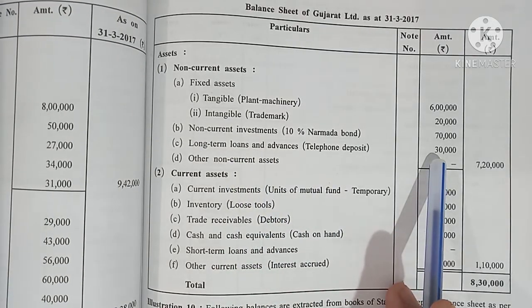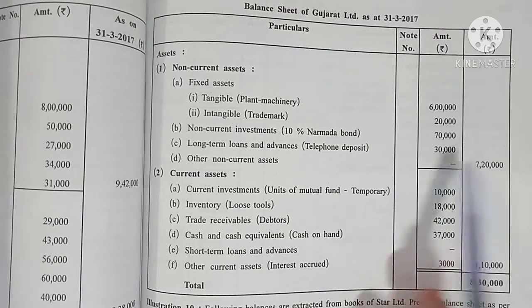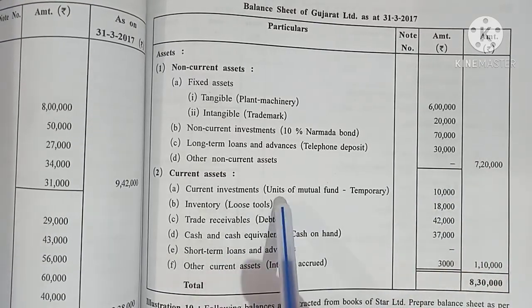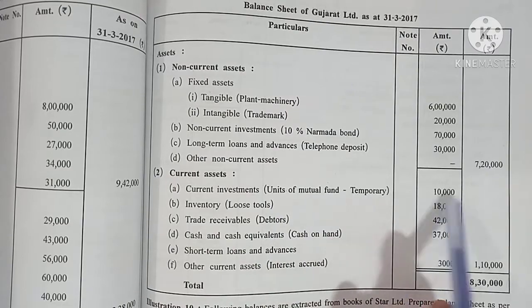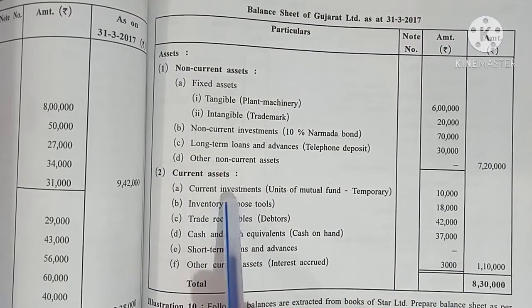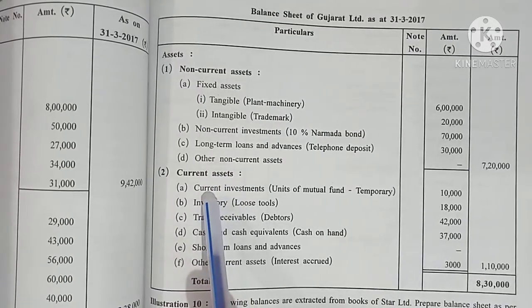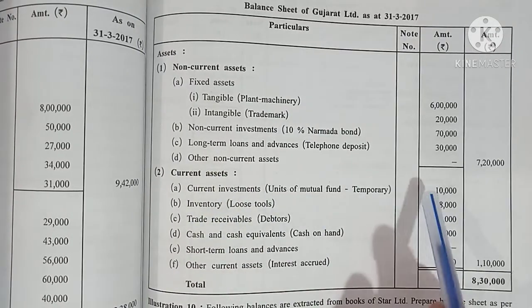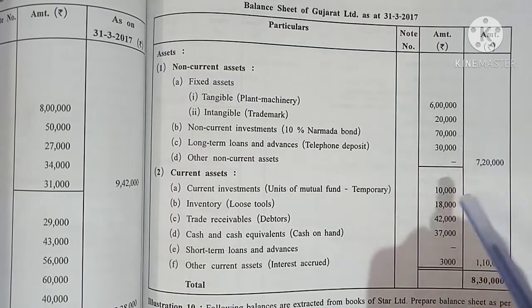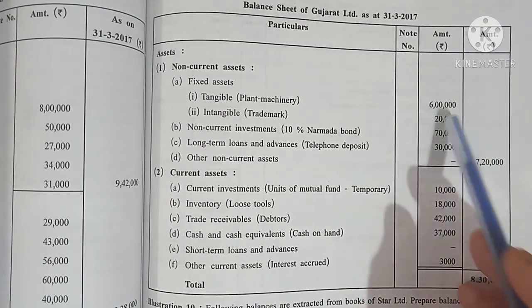Units of mutual fund temporary of rupees 10,000, which is coming under the current investment, under the current assets. Current assets ka under first item current investment. And you are writing 1 2 3 4, 1 2 3 4 5, 5 plus 4, 11.